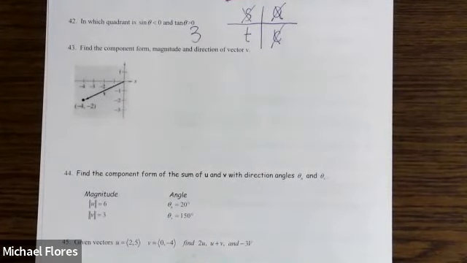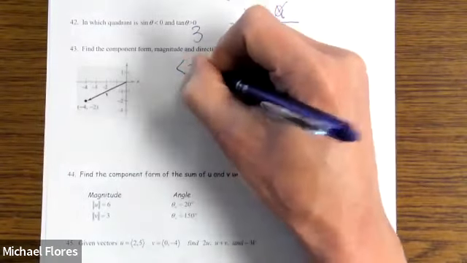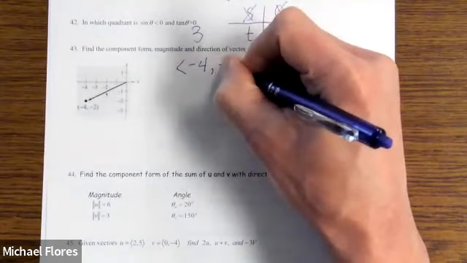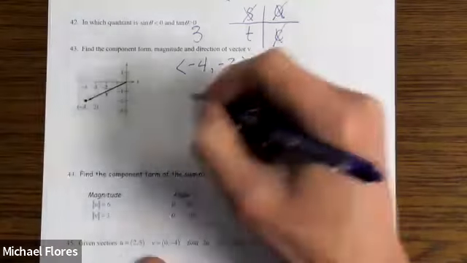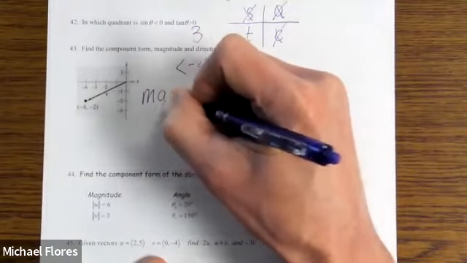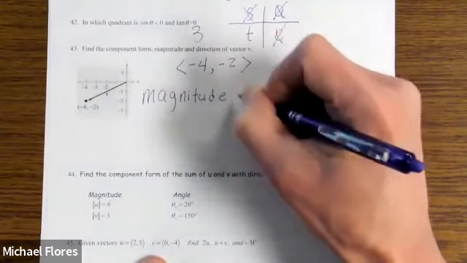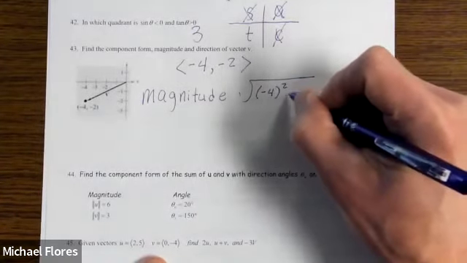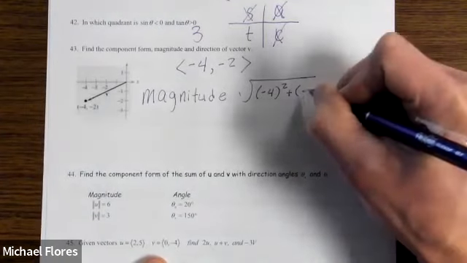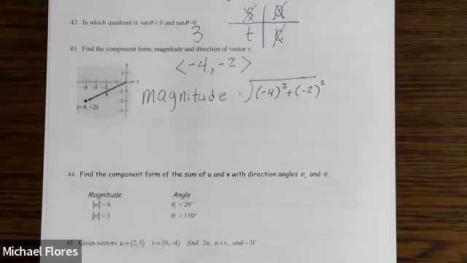Find the component form, magnitude, and direction of vector v. It's really already given you the components for this one. This is a review from the last unit. In order to find the magnitude, you're going to take the square root of your x term squared plus your y term squared. Since this is a review, I'm going to let you plug that in on your own. I'm not going to do that.